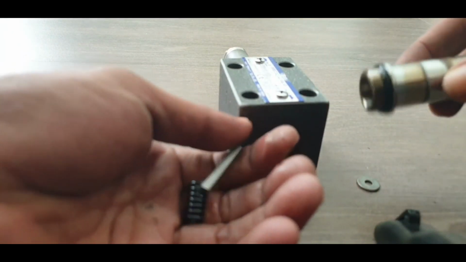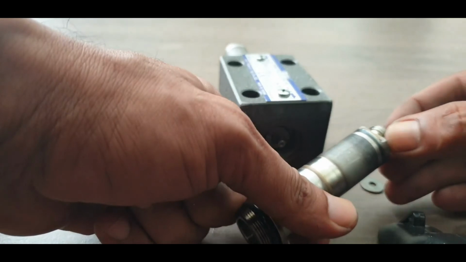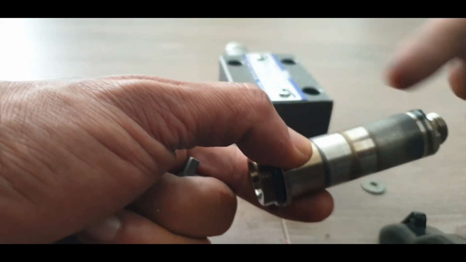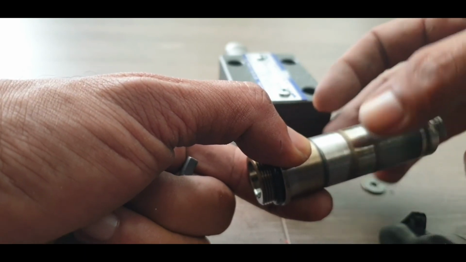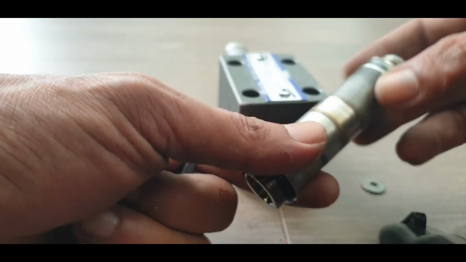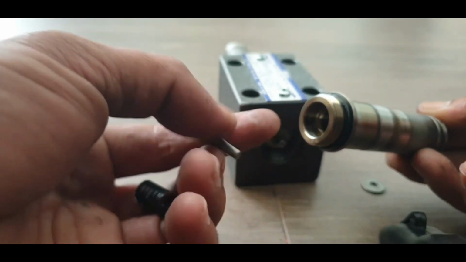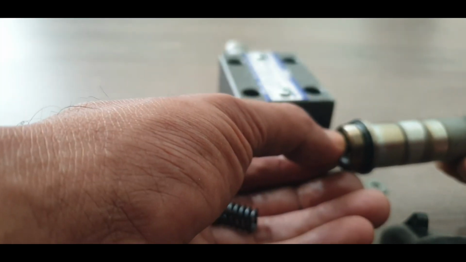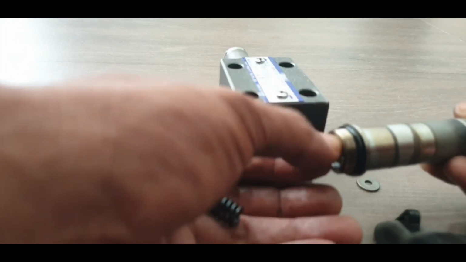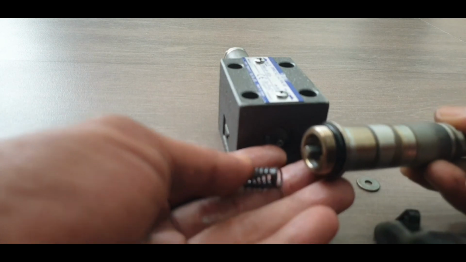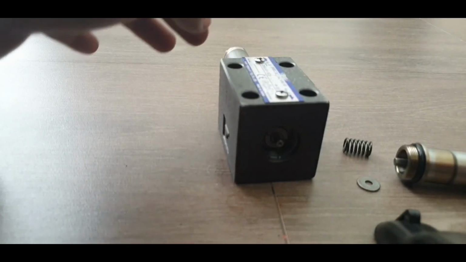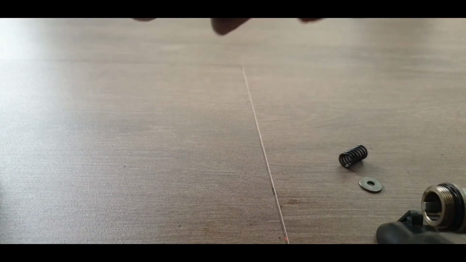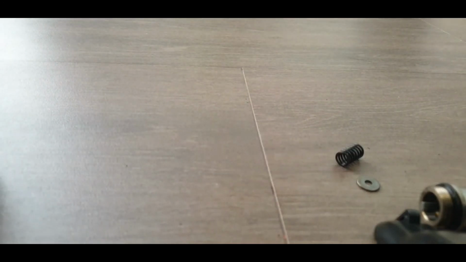If you open it, you can also push this. When the electric magnet is on and creates magnetic fields, this mechanism is sucked in this direction, and when it is off, it goes back in this direction, because there is a spring here. It's the same at the left side. Let me open.